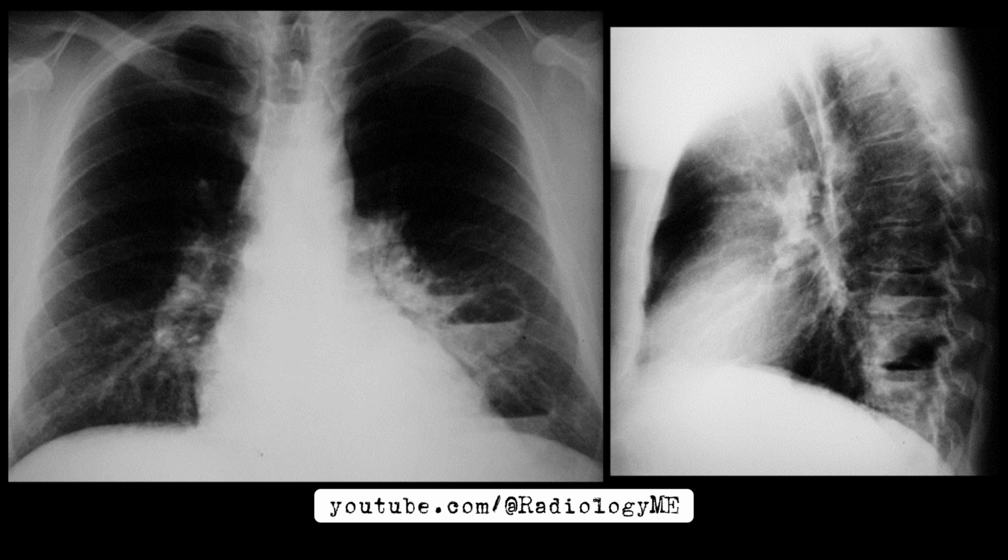A middle-aged patient presents with recurrent bouts of pneumonia, each time affecting the same region of the left lower lobe. Despite antibiotic treatment, the symptoms persist, leading to further imaging investigations. On the chest X-ray, the left lower zone reveals multiple fluid-filled cavities. This finding immediately raises concerns for an underlying structural abnormality or chronic infection.